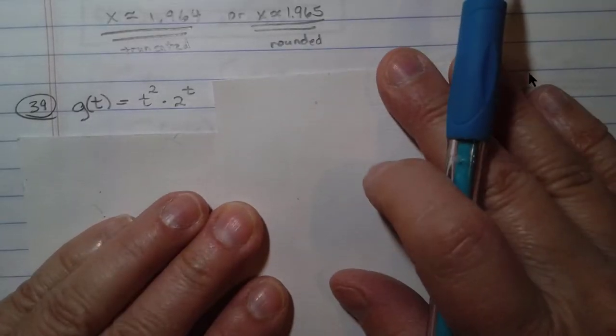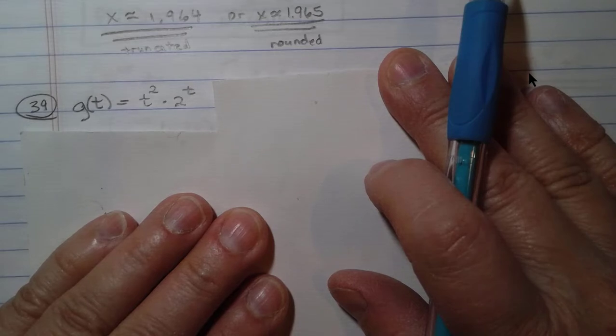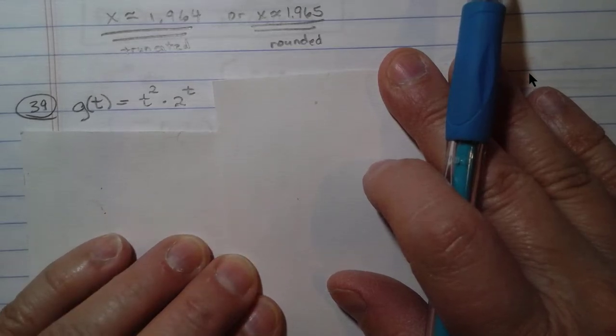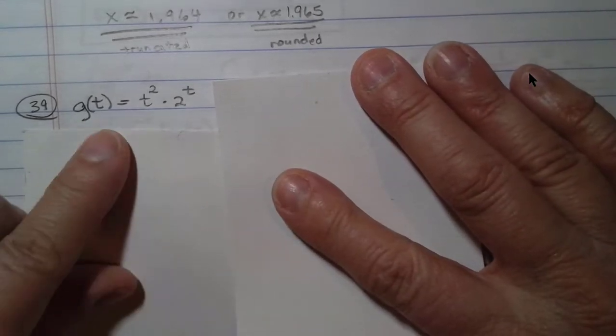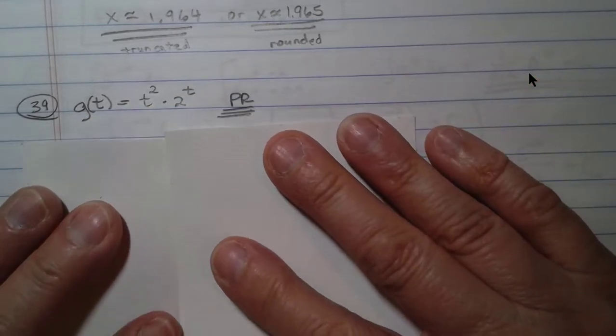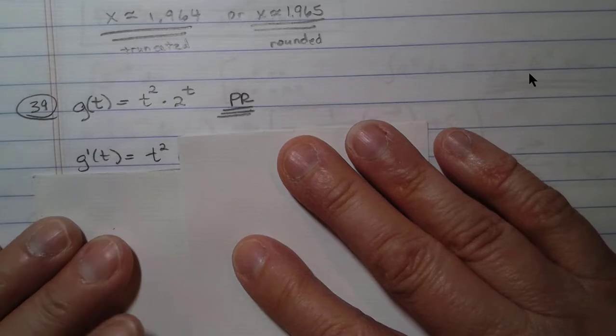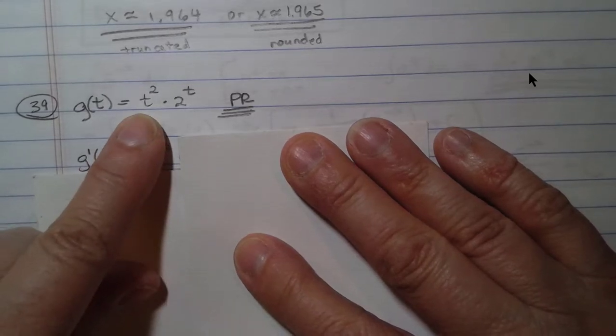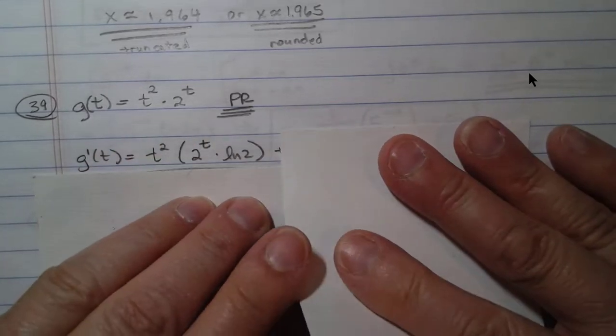39. We need to take the derivative, and it's going to require product rule. Again, we're dealing with t in this problem. Put little hooks on your t's so you don't think they're plus signs. All right, so the derivative is t squared times the derivative of 2 to the t.